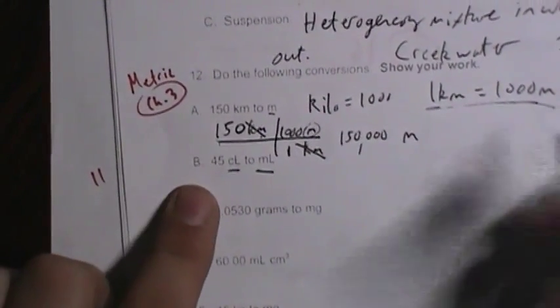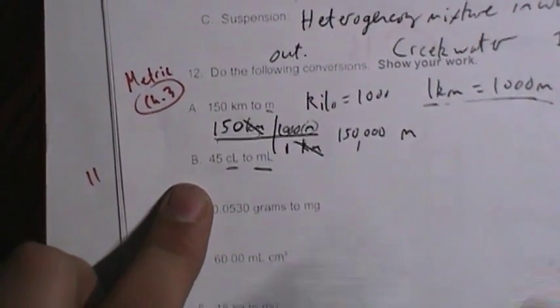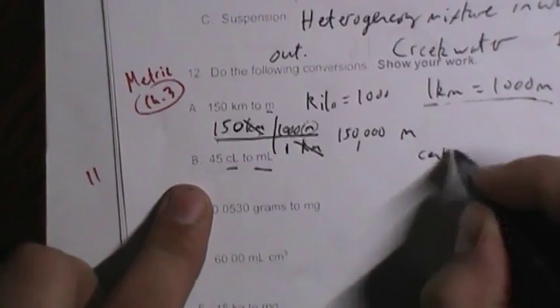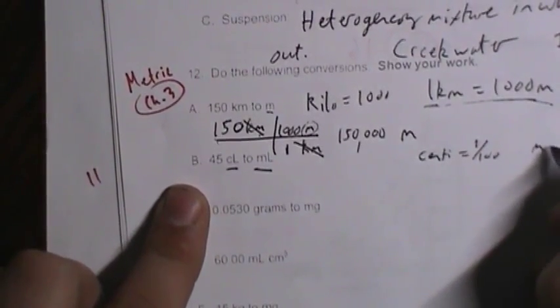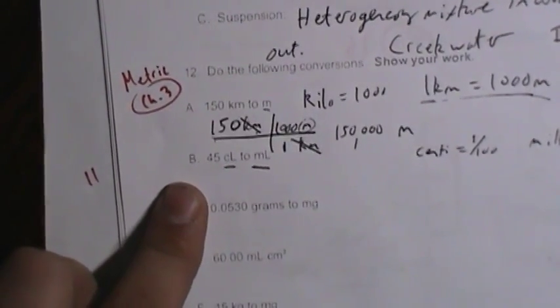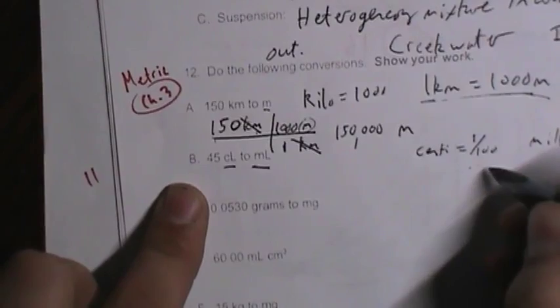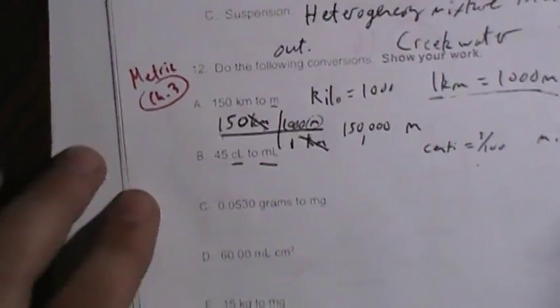All right, letter B, 45 centiliters to milliliters. You could make one direct conversion, but I'm going to show you the full two-step conversion here. Centi means 1/100th, and milli means 1/1000th. So 0.01 and 0.001, respectively.